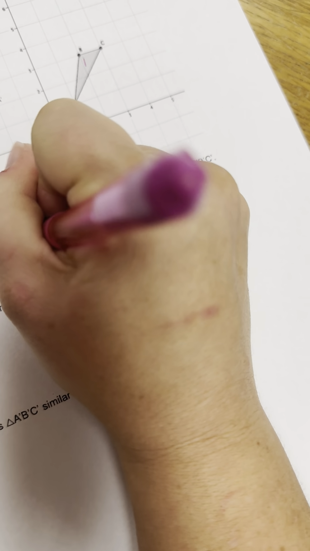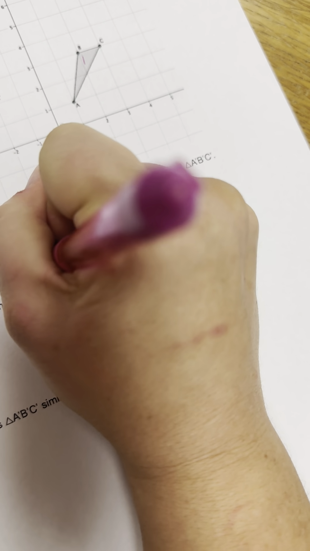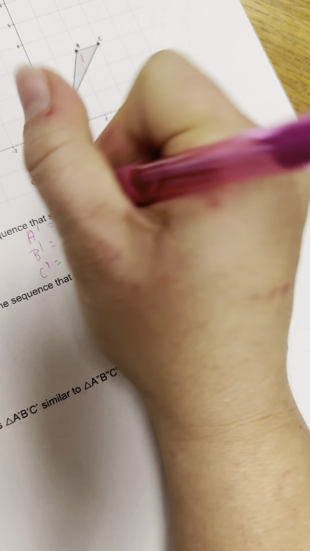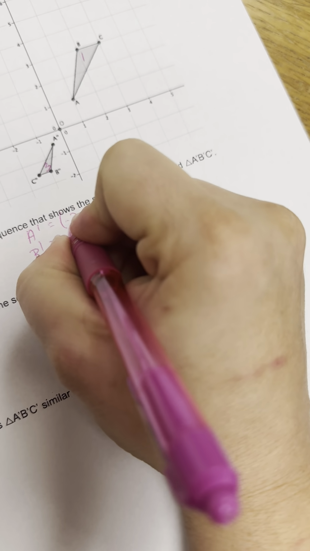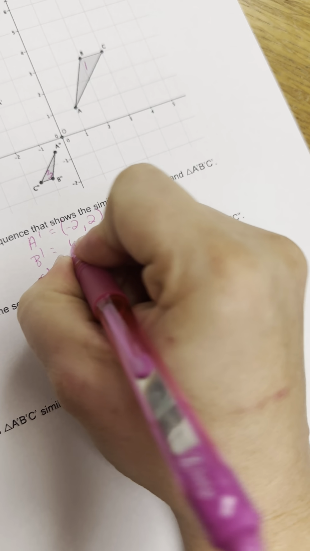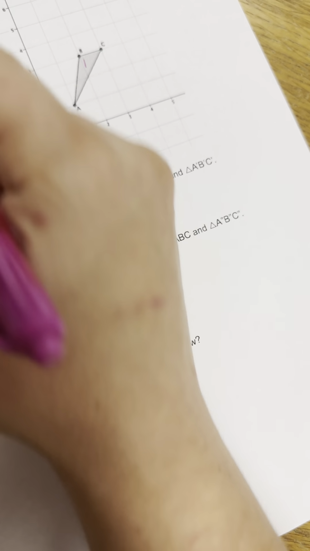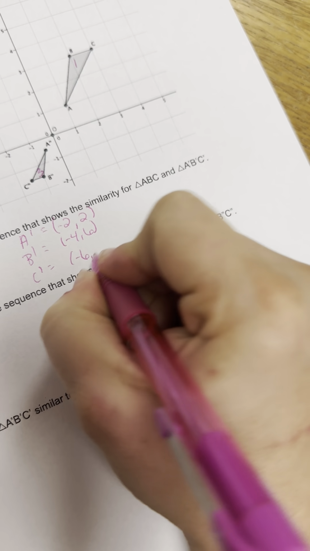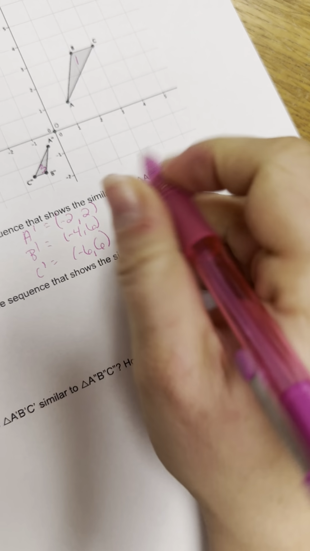Now, if I'm comparing that to A prime, B prime, C prime, I have -2, 2. B is at -4, 6. And C is at -6, 6.